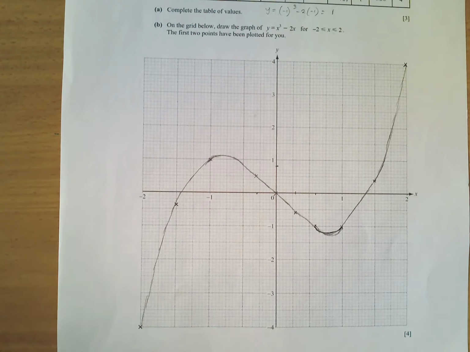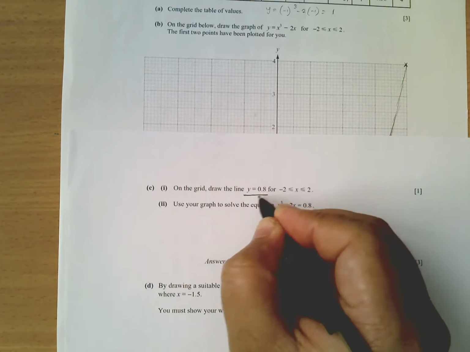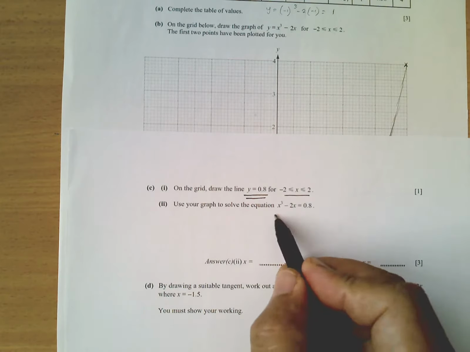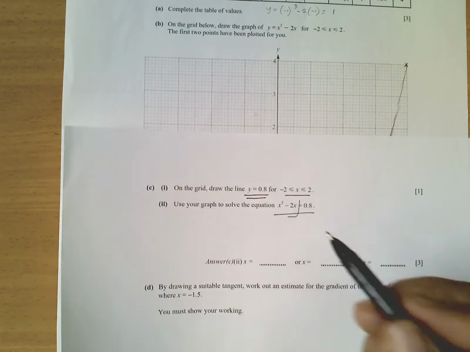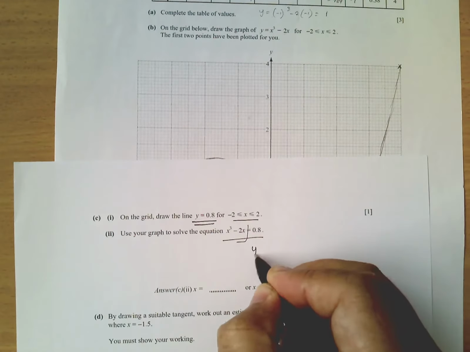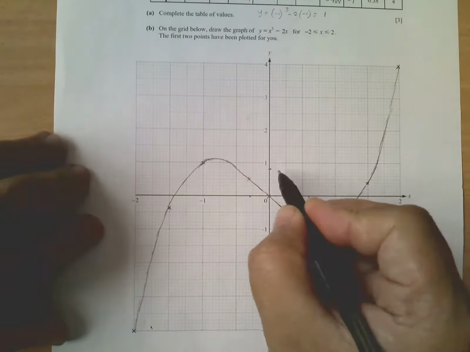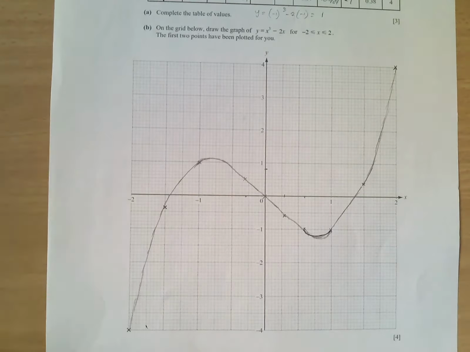The next question is a follow-up to this one. On the grid, draw the line y equals 0.8 for these values of x, and then use this graph to solve this equation. As you can see, the function on the left you have graphed already. The function on the right, y equals 0.8, you need to draw. The 0.8 is here, and you just need to draw a straight line that connects the two.